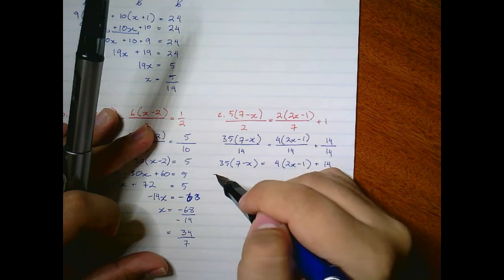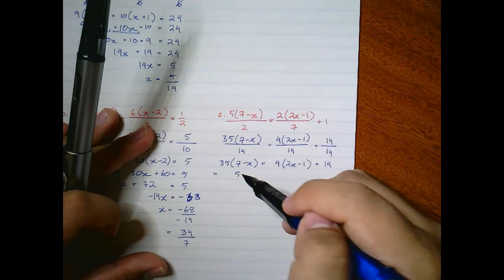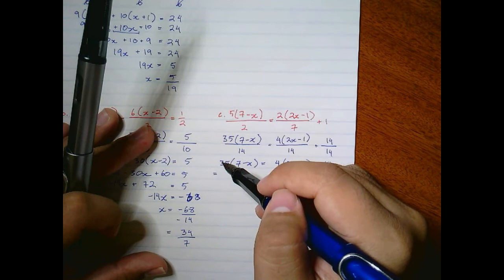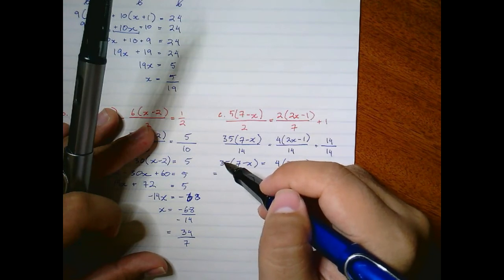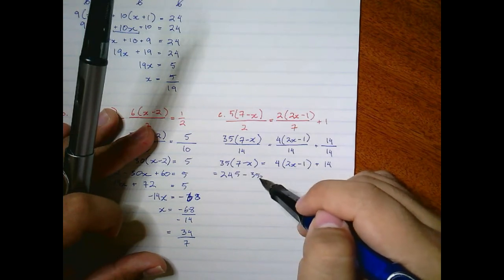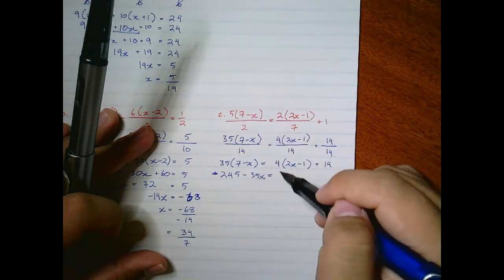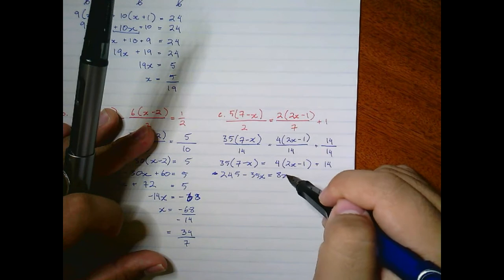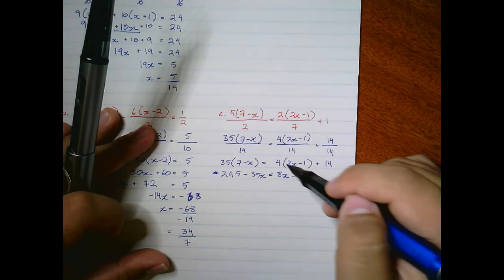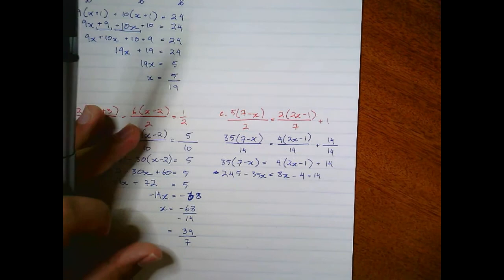Expanding the brackets. Okay, this is very tricky. 7 times 35 is 245, minus 35x, is equal to 4 times 2x is 8x, minus 4, because 4 times negative 1, plus 14.